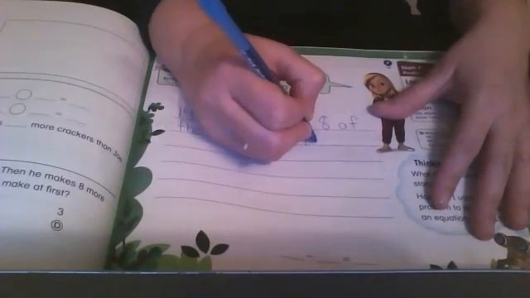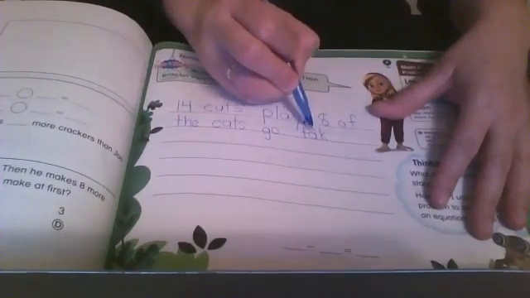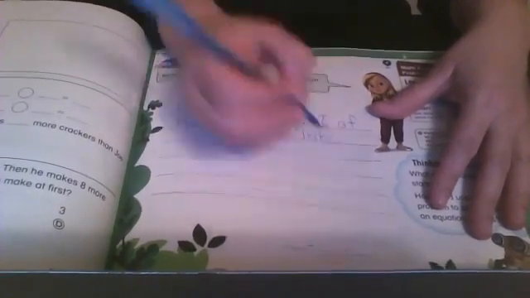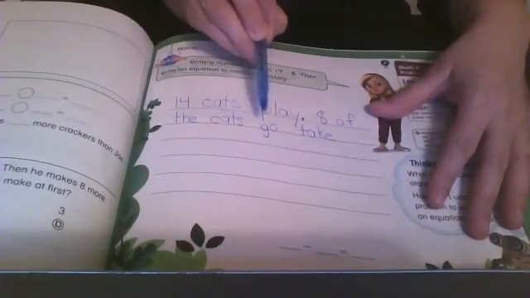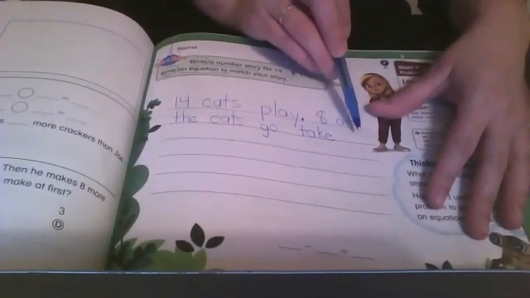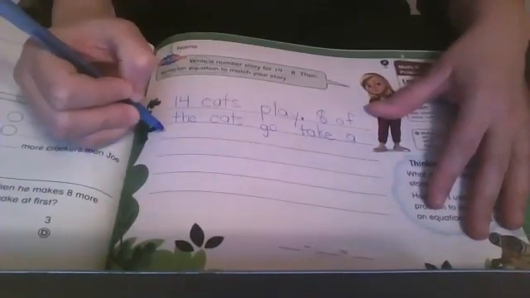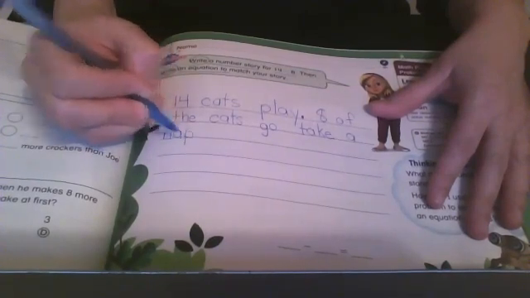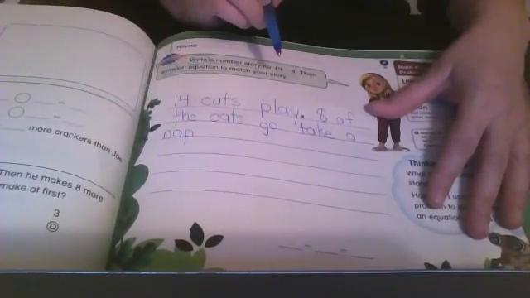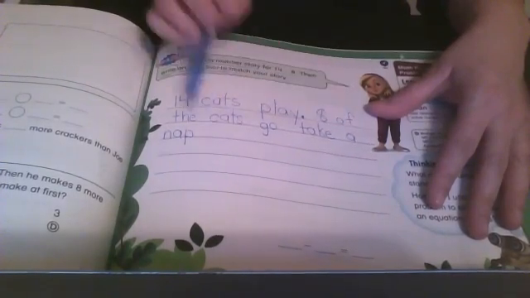I hear T, ache. And that A says its name, so I know I need a silent E at the end. Okay, 8 of the cats go take a nap. So I'm going to put A and then nap. Okay. 8 of the cats go take a nap, period.